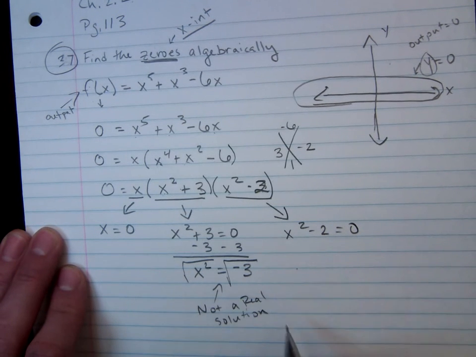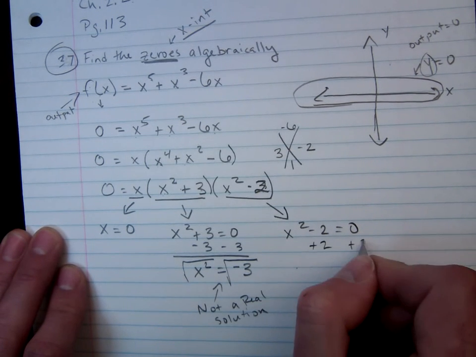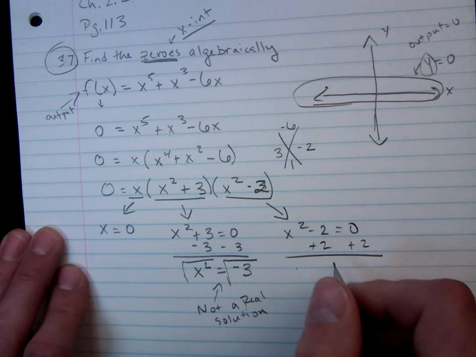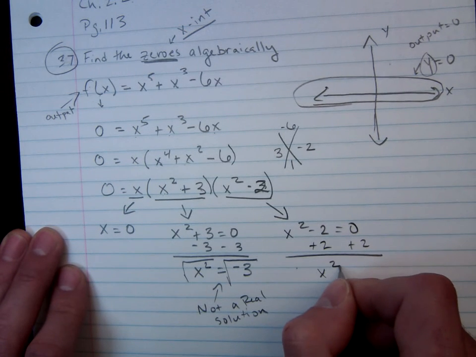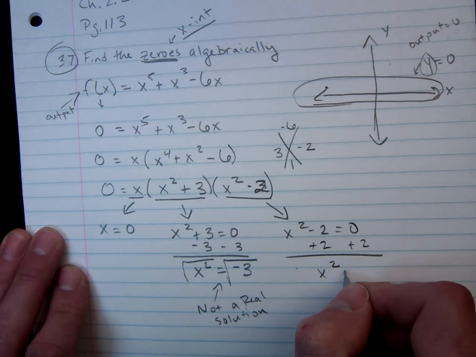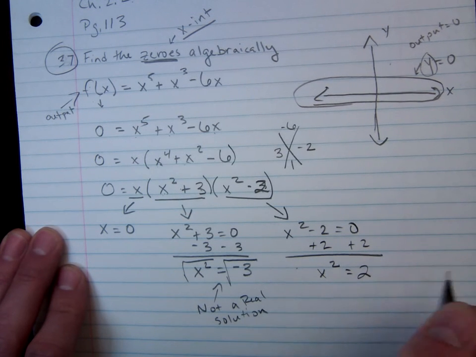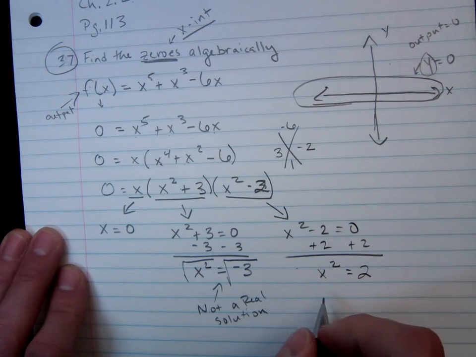So I'm done with this piece. I move over here, and I can feel pretty confident that this is going to end up working. I get x squared is equal to 2.